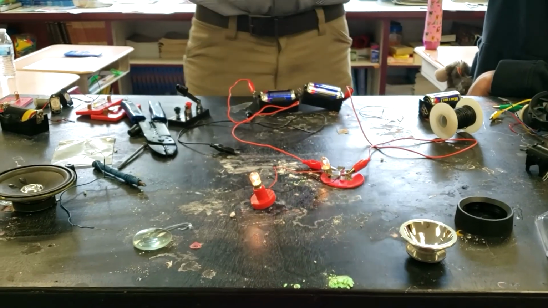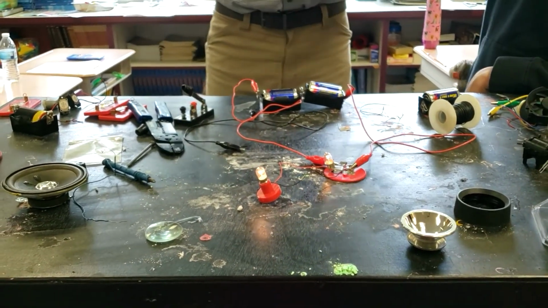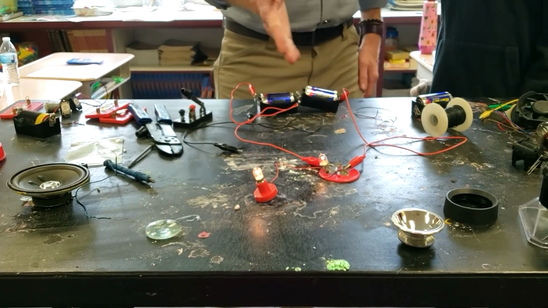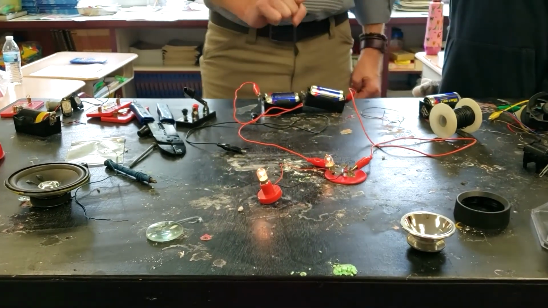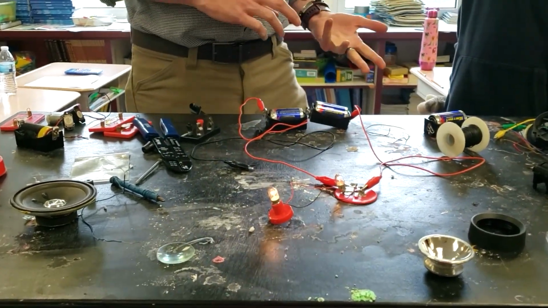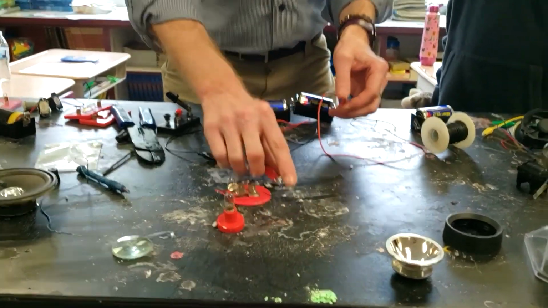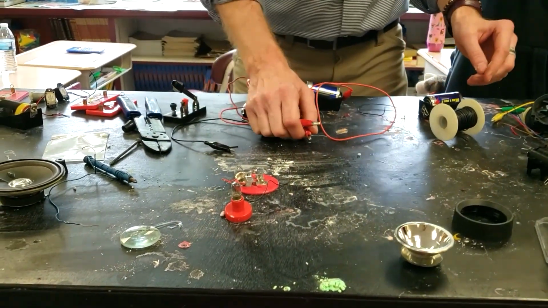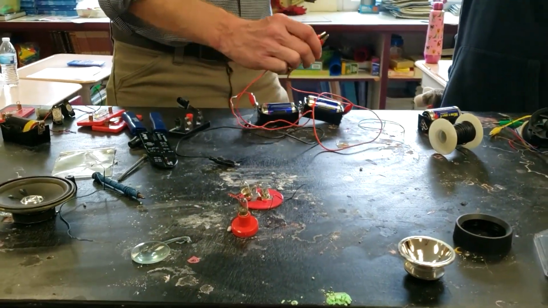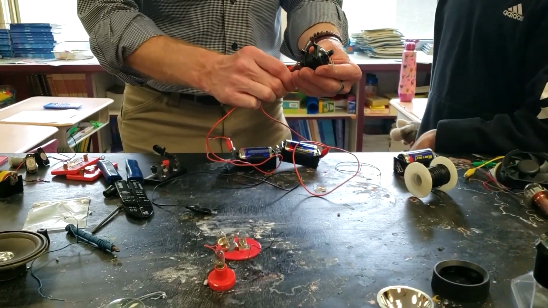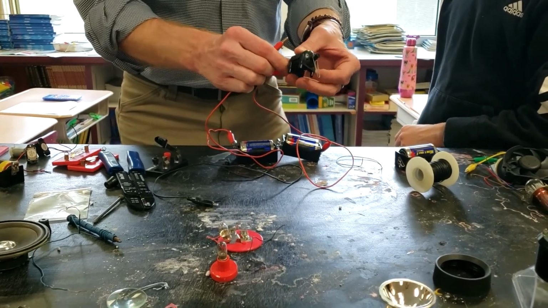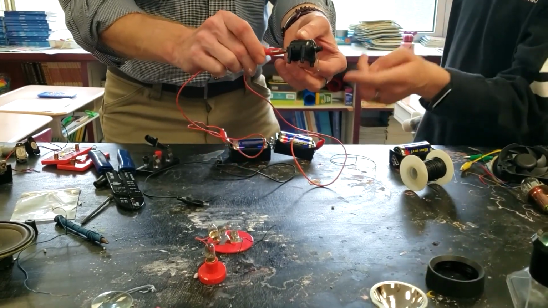But okay, so again, last thing, we hooked up our power source, chemical energy, change it to electrical energy to light and heat. But we can also change it to different types of energy. So for example, here's a motor. What do you think we're going to change it to now? Speed? That's going to spin really fast.